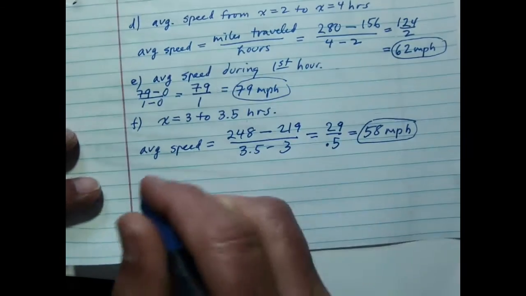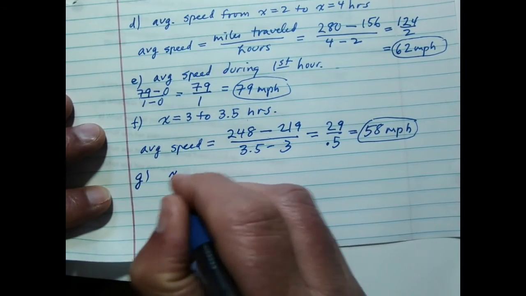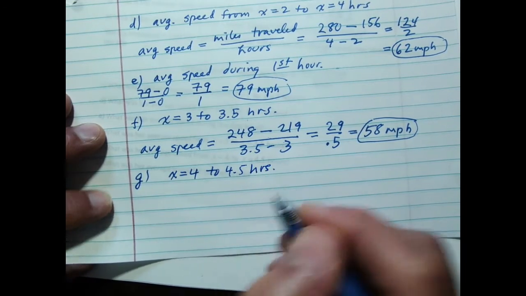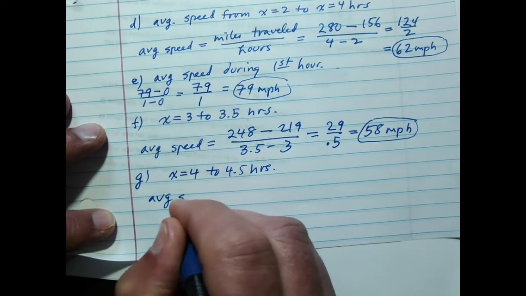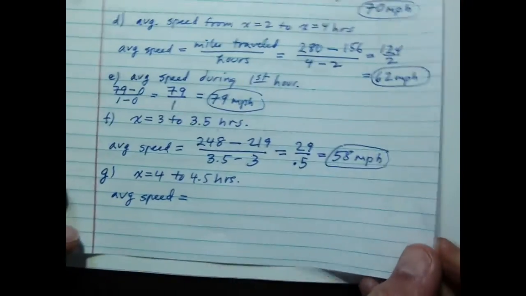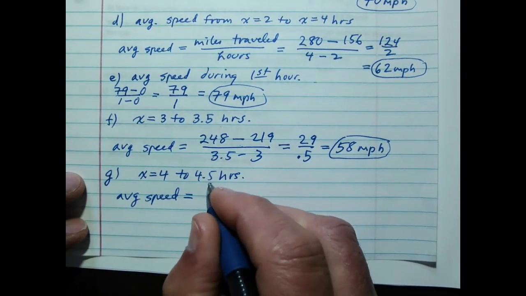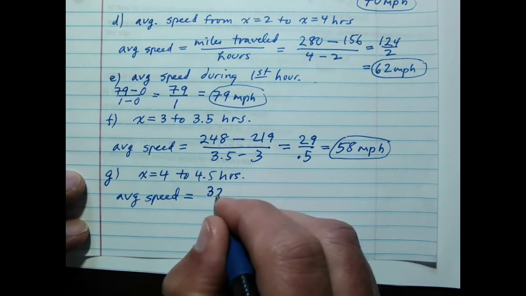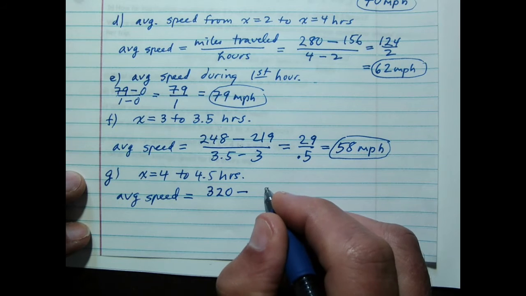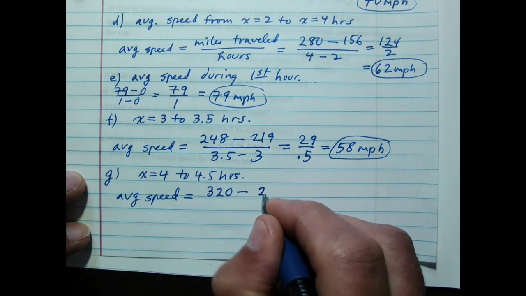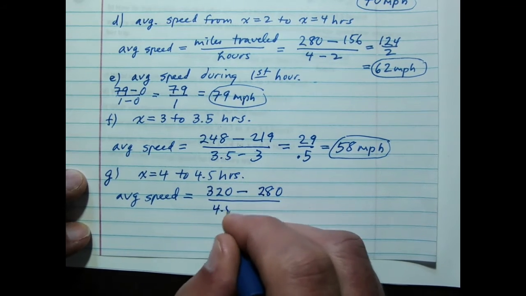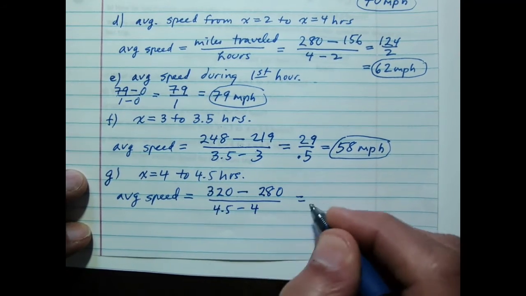And G, we want x equals 4 to 4.5 hours. So we're just doing this over and over again. 4 to 4.5 hours is going to be, again, her distance after 4.5 was 320 miles, minus her distance after 4 hours was 280, over 4.5 minus 4.